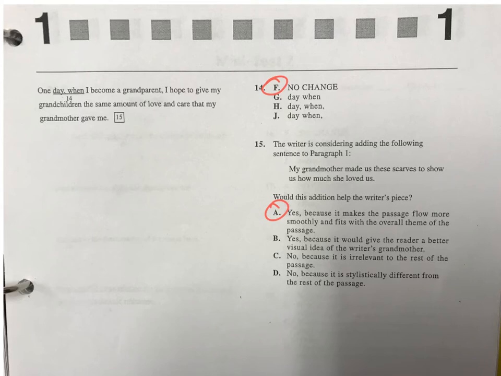14. One day, oops, I'm going to look at my answer choices. I actually did that before I talked, but I want to walk you through it. I see commas. So I'm looking at commas. I'm looking at my original sentence. It's the beginning. So I know I'm looking at introductory phrases. One day, and there's a comma here as well. So I'm going to cross out G and J because we know introductory phrases have a comma, and both of those do. When I became a grandparent, well, that's a dependent clause. So I'm not going to set it off by when. I got to complete my clause, so that's F. So you have an introductory phrase with a dependent clause.